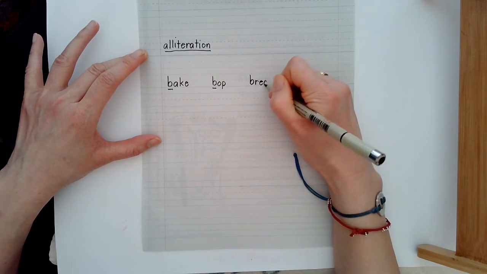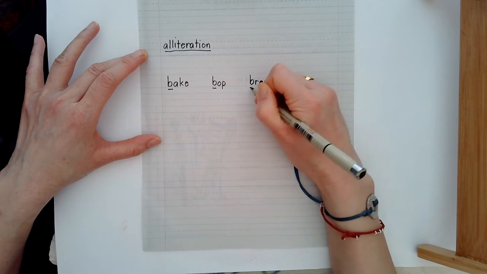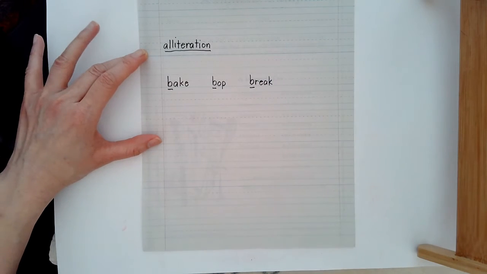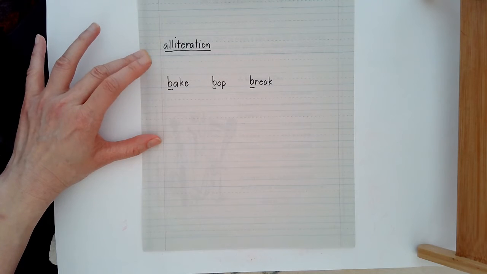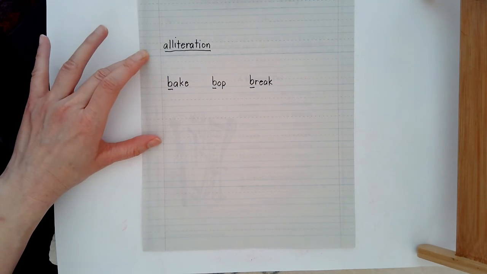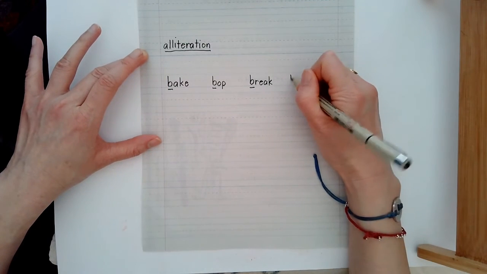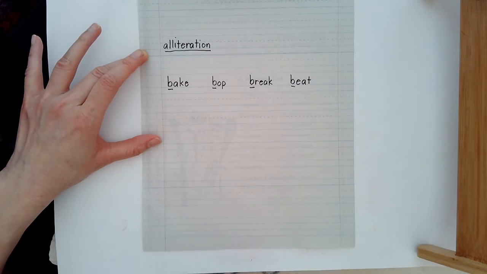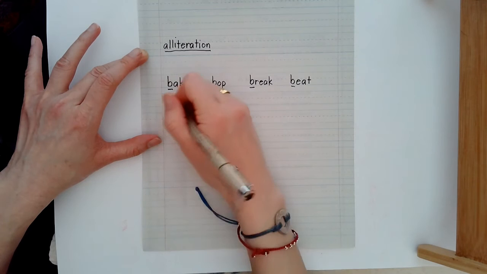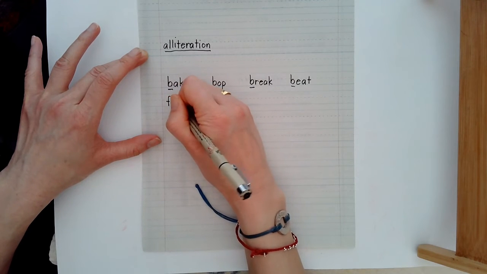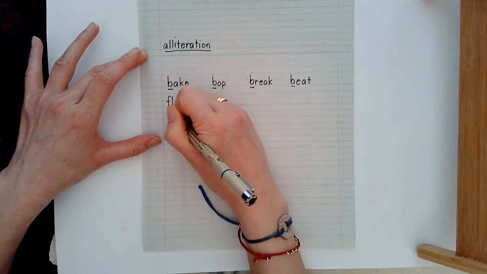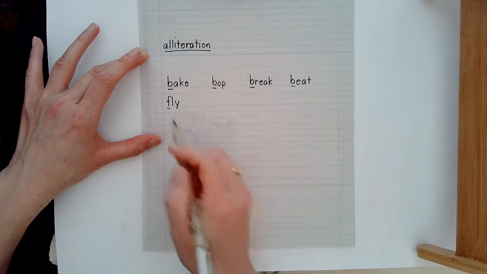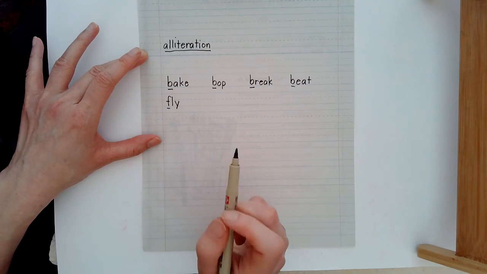Now I'm going to think of another verb, like fly. I know I just underlined the F, but I'm going to make this an extra challenge for me and think of words that have F and L at the beginning, like float. That works. Or flip.